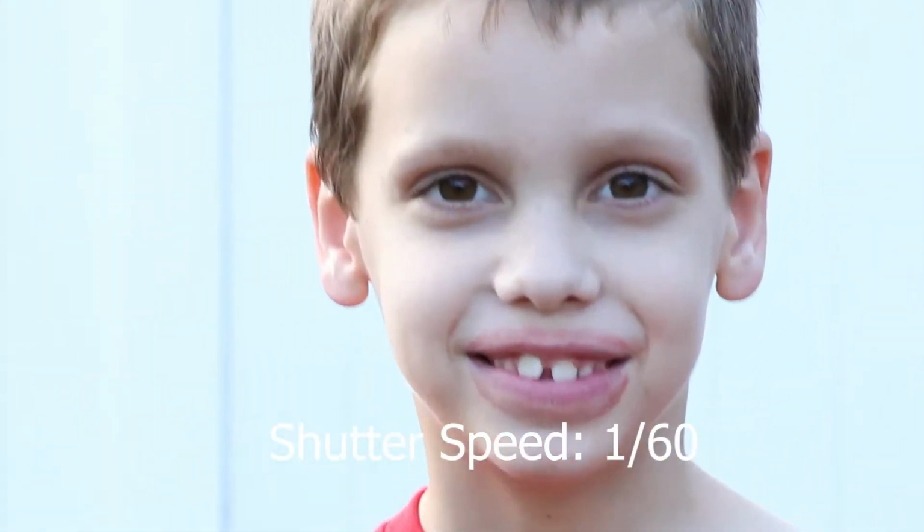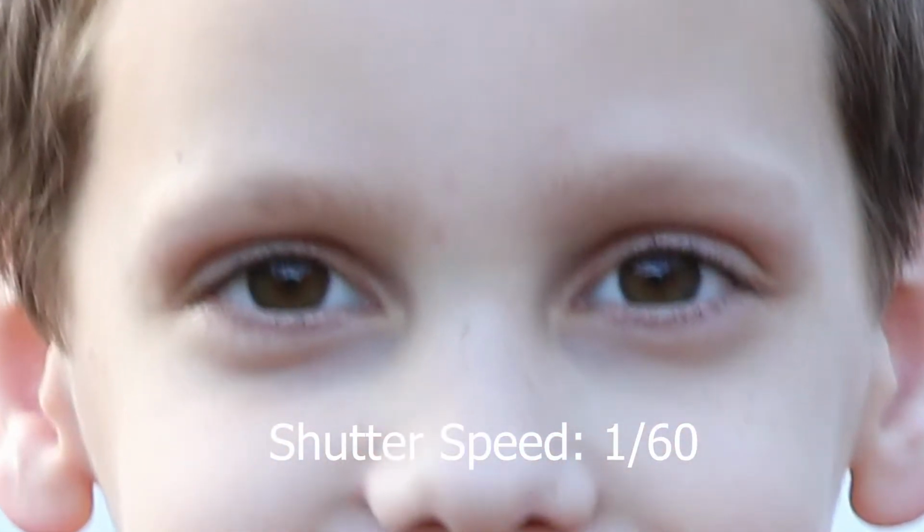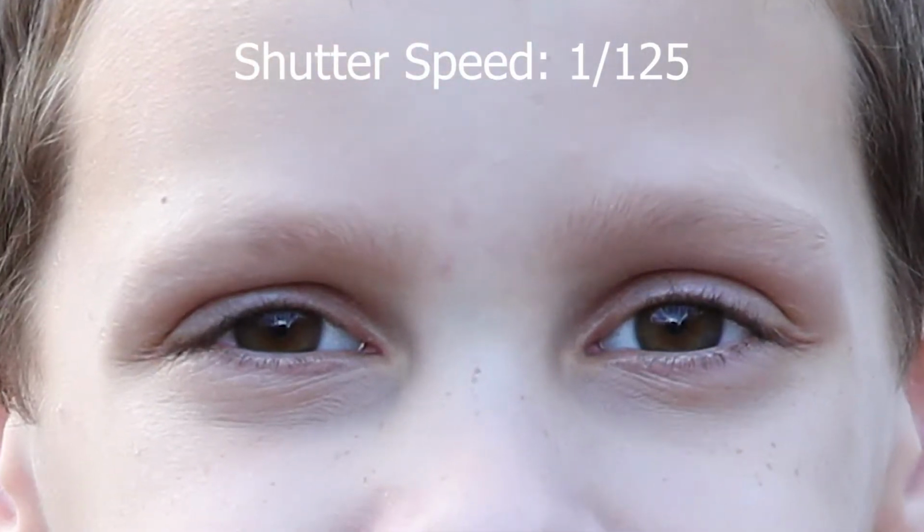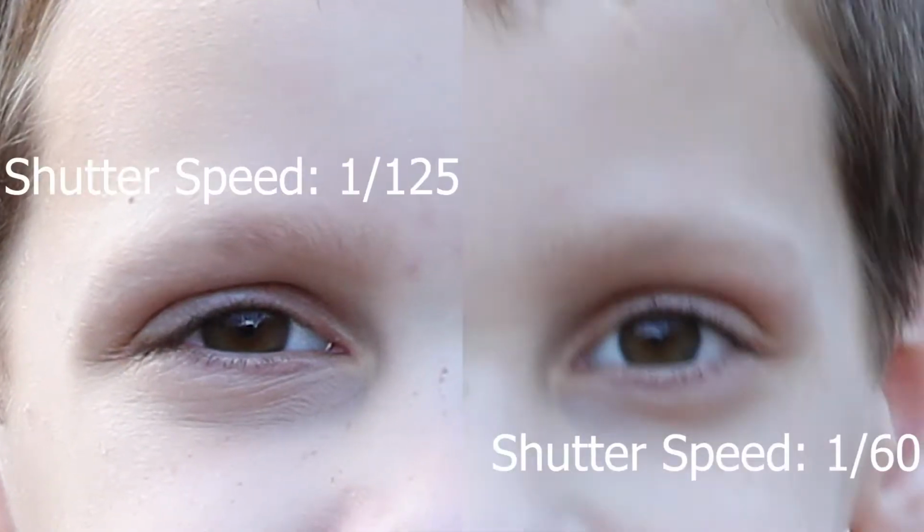Usually when I'm shooting handheld, I like to keep my shutter speed around 1/125th of a second. So on my camera it says 125. I find that if I go any lower than that, the picture is not as sharp as it could be because of my natural shaking of my arms. But at a higher shutter speed, natural shaking is not apparent and it makes for a sharper, crisper image.